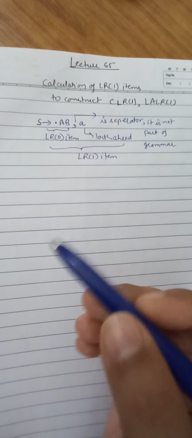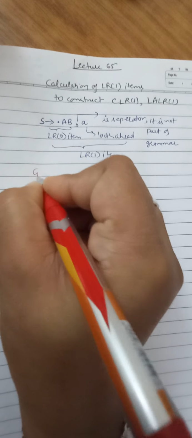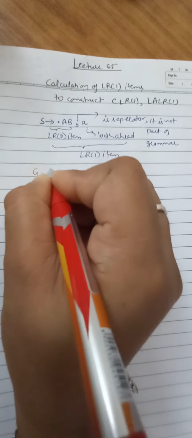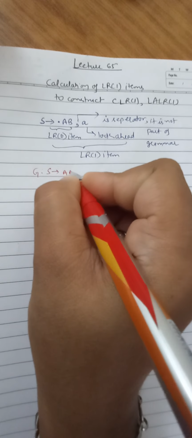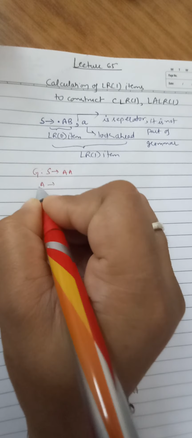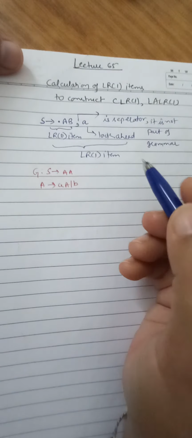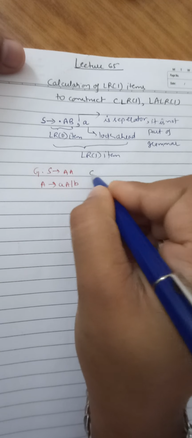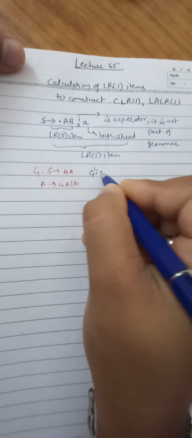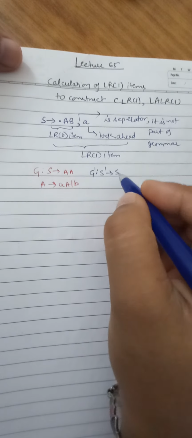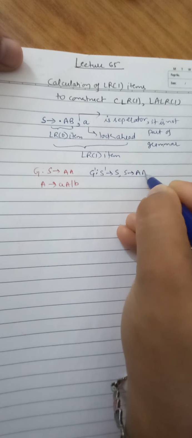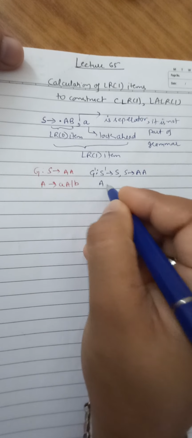So that is called the lookahead symbol. Suppose we have a grammar like this: G with S → AA, and A → aA | b. That grammar is given to us. So how are we going to calculate LR1? As before, we take the augmented grammar G': S' → S, S → AA, and A → aA | b.